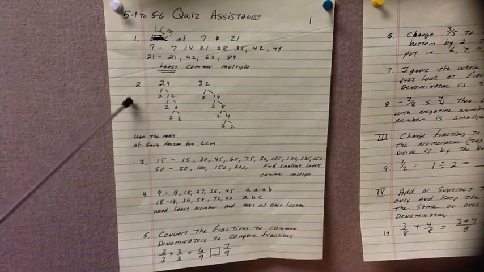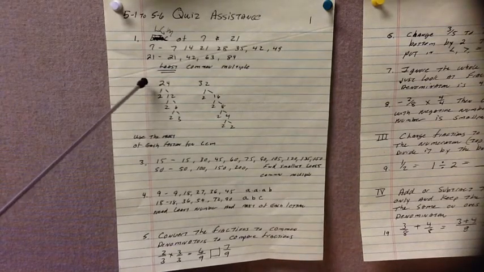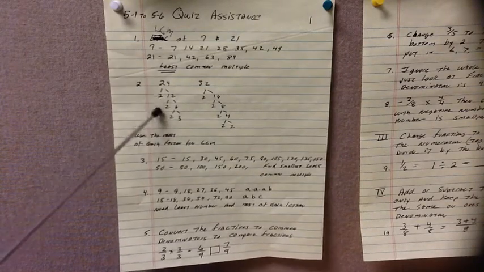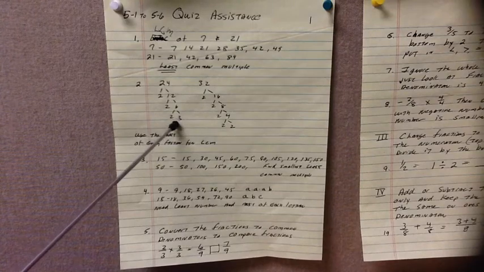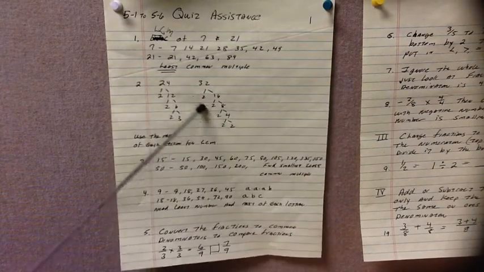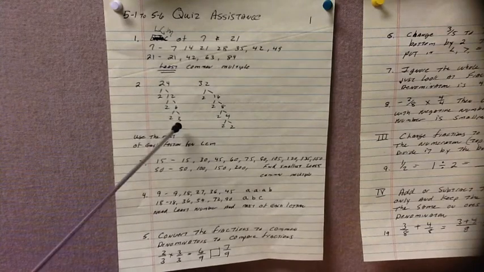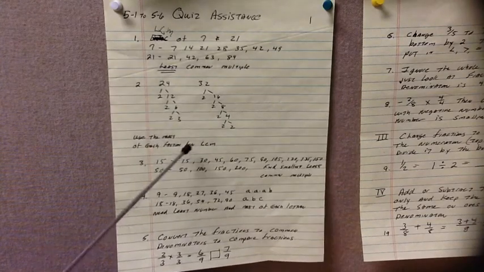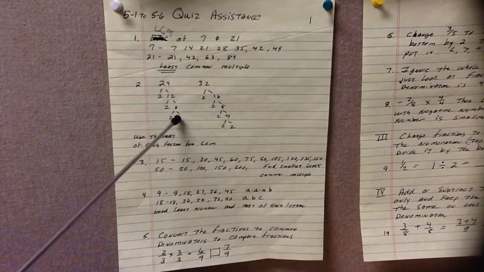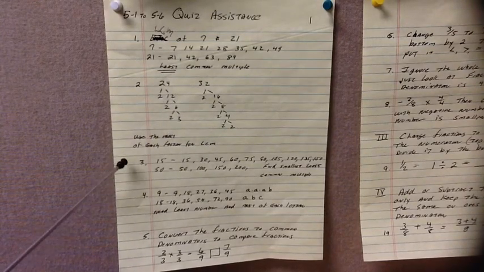Number 2, I'm looking for the least common multiple of 24 and 32, and I factored this one. This is 2 to the third times 3, and this one is 2 to the fifth. So I have to use five 2's and the 3, counting those out and adding the 3 to multiply together, and that would be my answer for number 2.